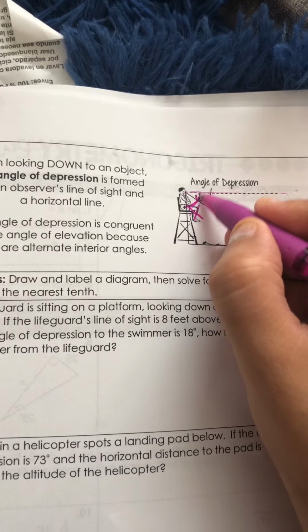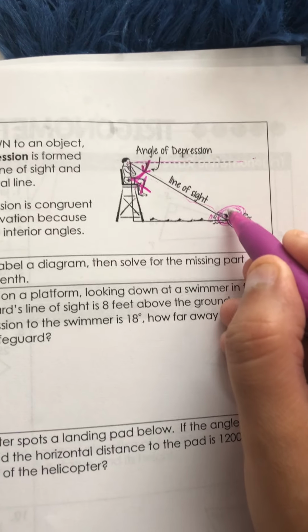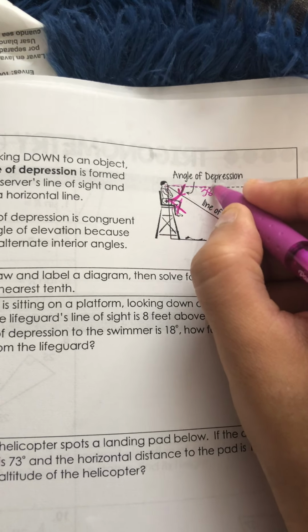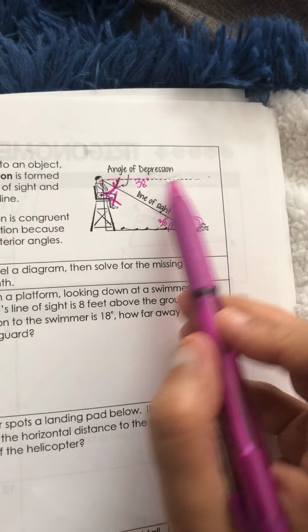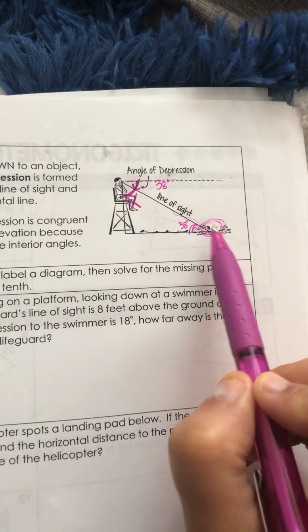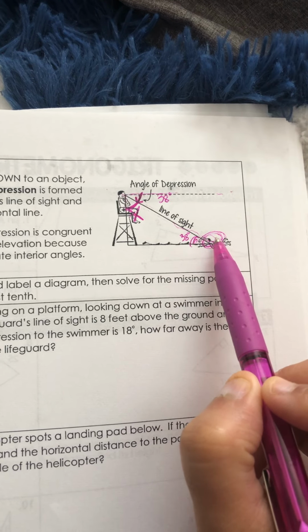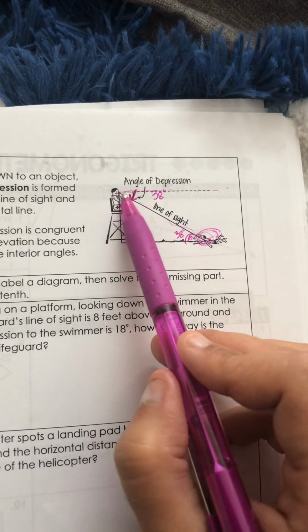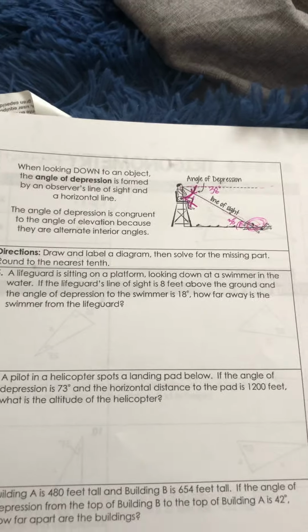Now, this angle of depression is congruent to this angle of elevation. It will be the same as if this swimmer looks up to that guy. So if this is 38 degrees, this will also be 38 degrees, because you see the two parallel lines? This is the transversal. These are the alternate interior angles. So the swimmer looking up to that lifeguard will be the same as the lifeguard looking down to that swimmer. These are really important situations, really real-world life.